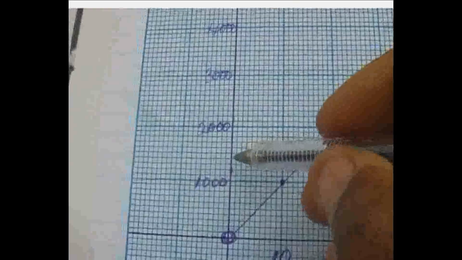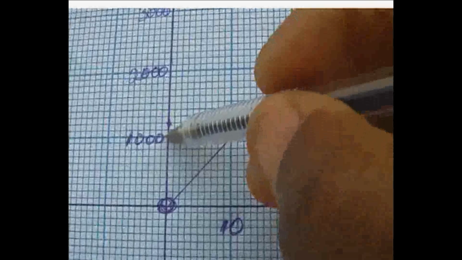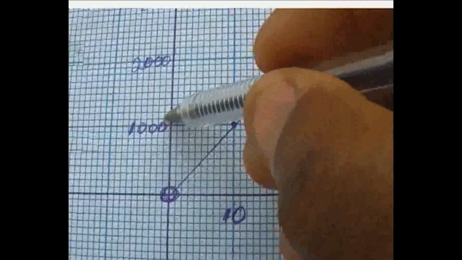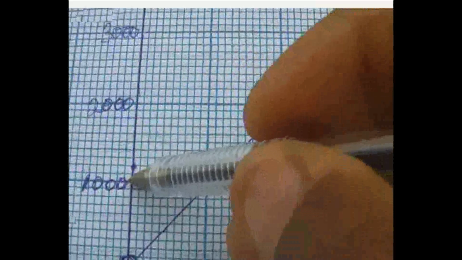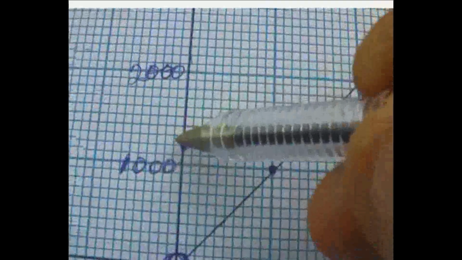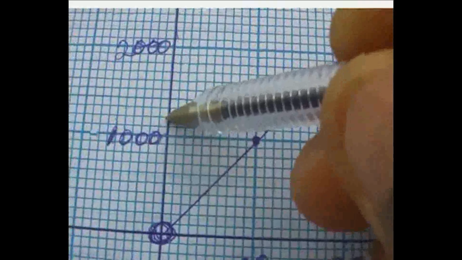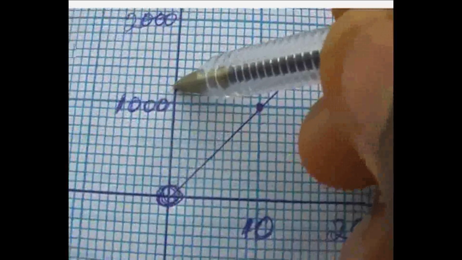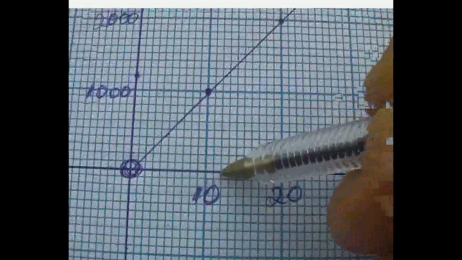Now, we want to read the points we plotted here. If this is 1,000 and the small squares are 100 naira, that means this is 1,000, this is 1,100 naira. This will now be 1,200 naira. That means it is 1,200 naira that can buy 12 liters of petrol.